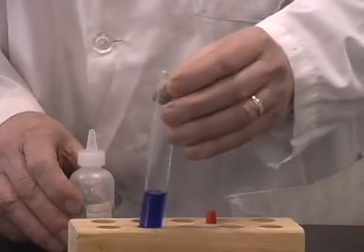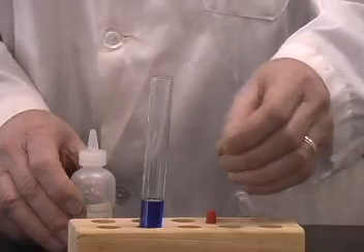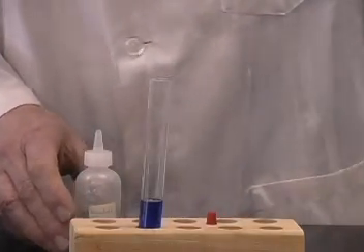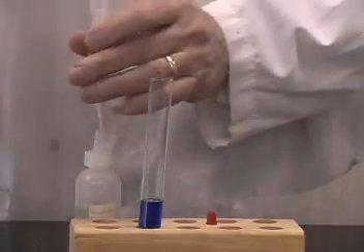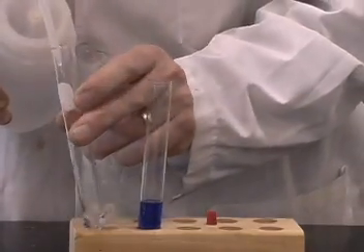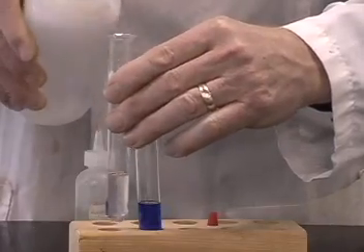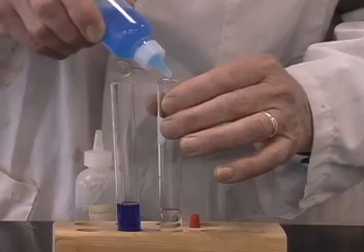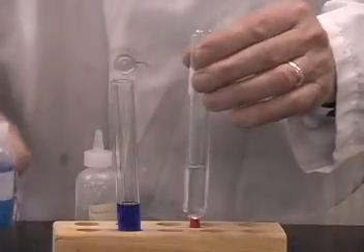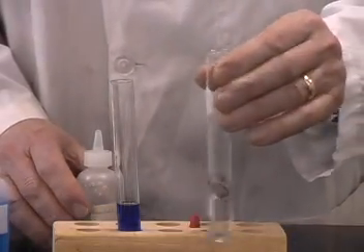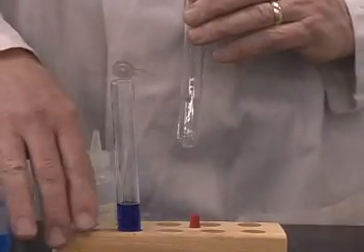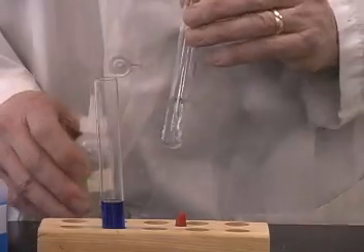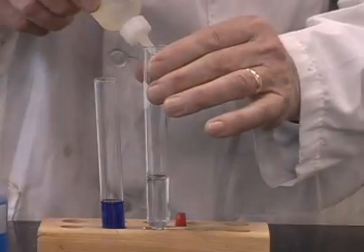Let me now show the same reaction using even less of the copper sulfate. So again, I'll take some water and add now just a drop or two of the copper solution to it, and you cannot even see the color of the copper ions.